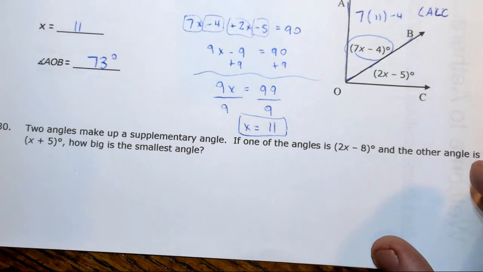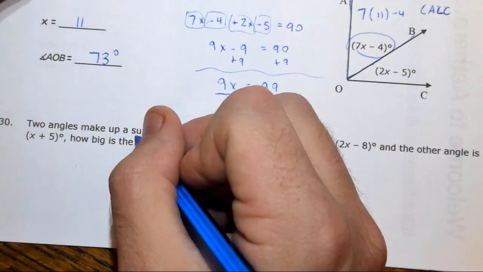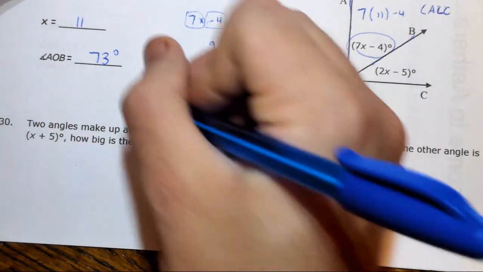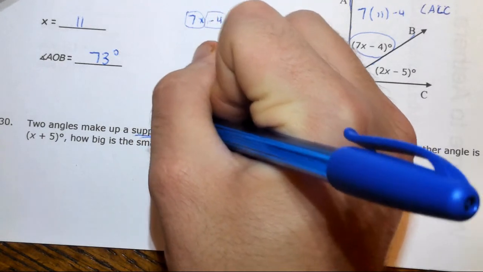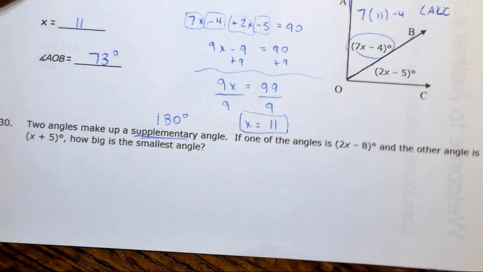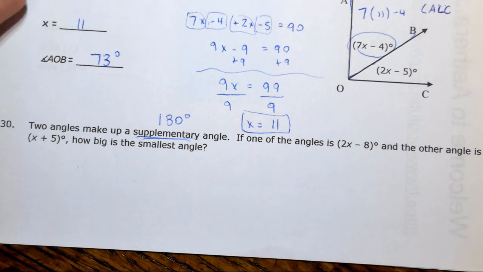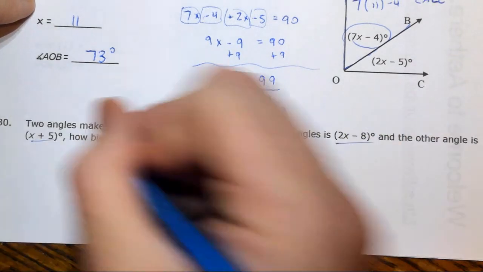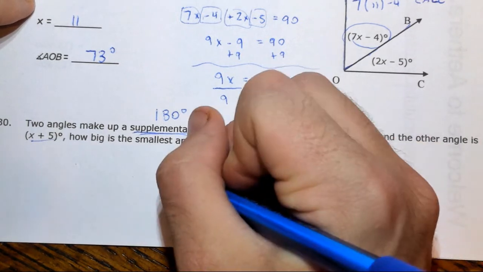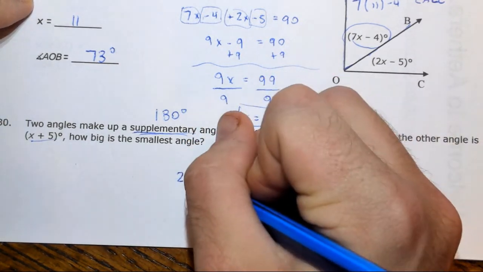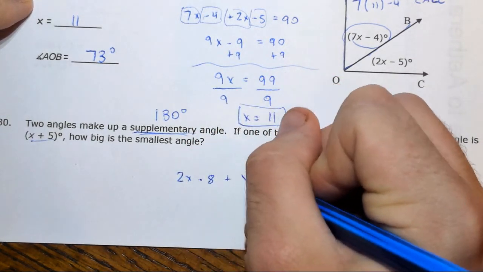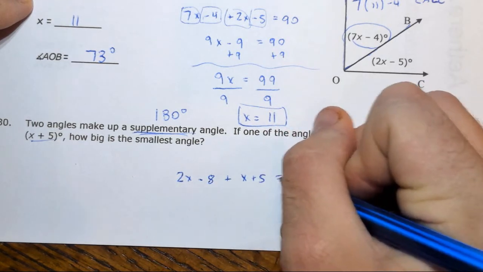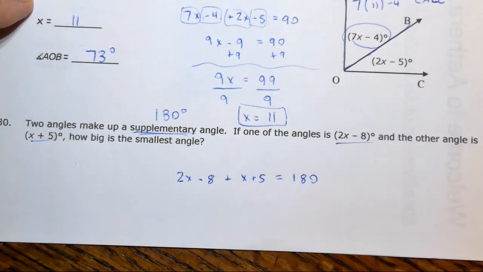Alright, number 30. Two angles make up a supplementary angle. Supplementary, remember from our vocab, 180 degrees. If the angles make up a supplementary angle, I know I'm going to need to add them together. So I have 2x minus 8 plus x plus 5 is equal to 180.